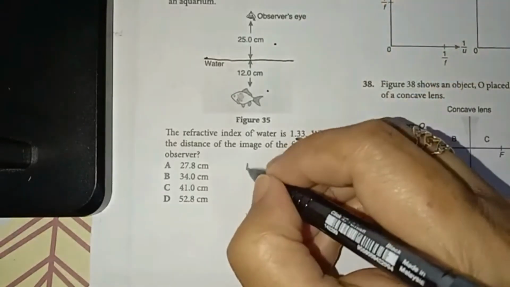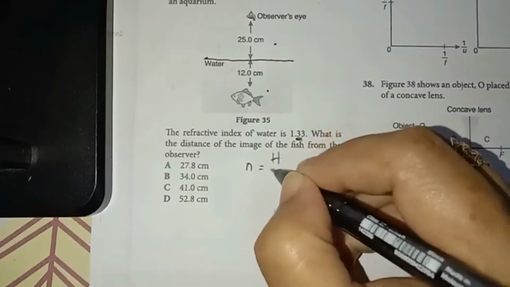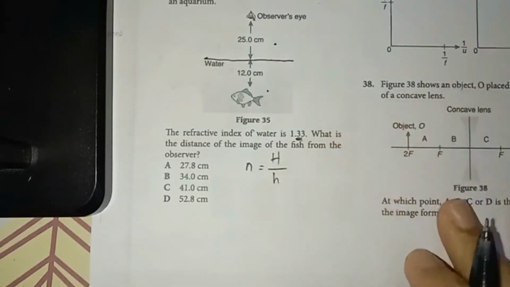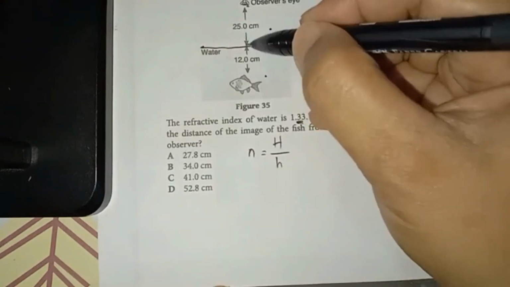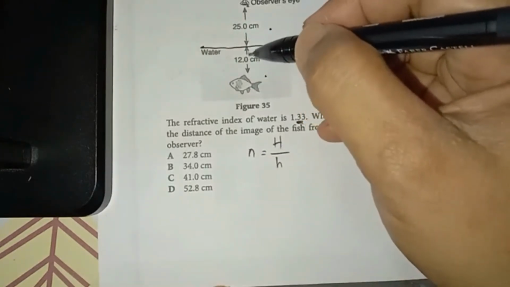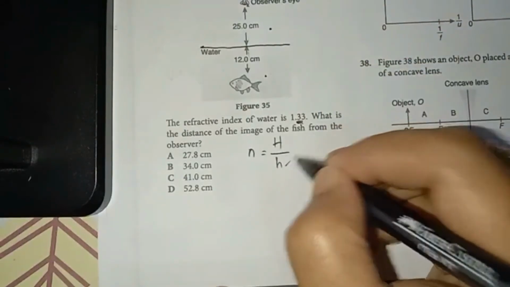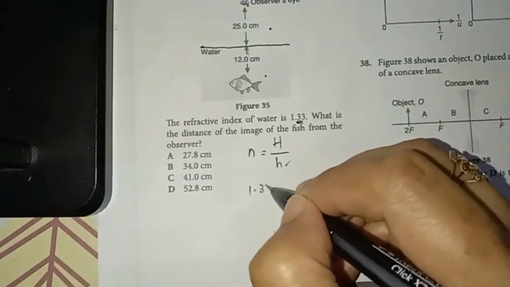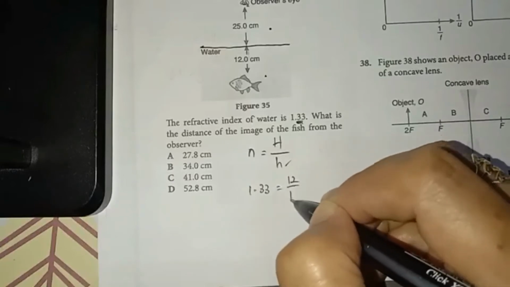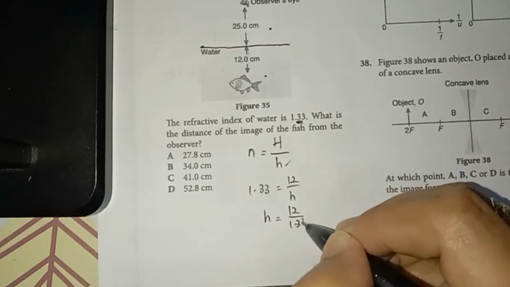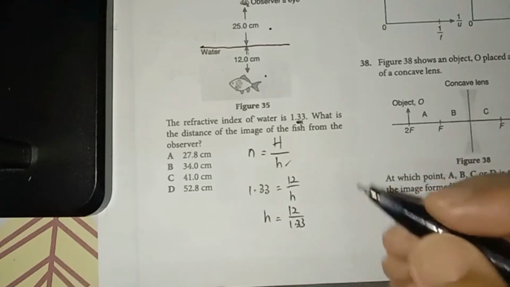Okay, we use the formula n equals height of image or real depth divided by apparent depth. So for this one, this is the real fish. We want to find the apparent depth. So 1.33 equals 12 over h, so h equals 12 over 1.33. So we get 9 cm.